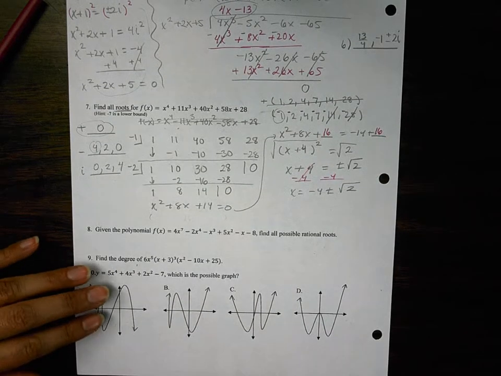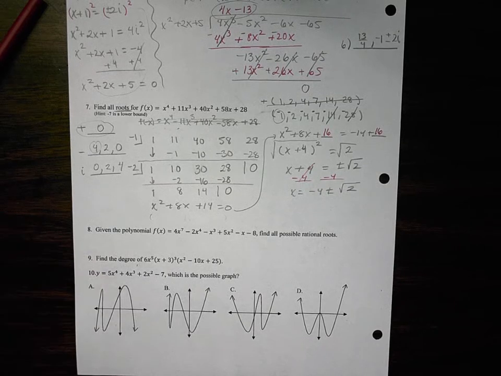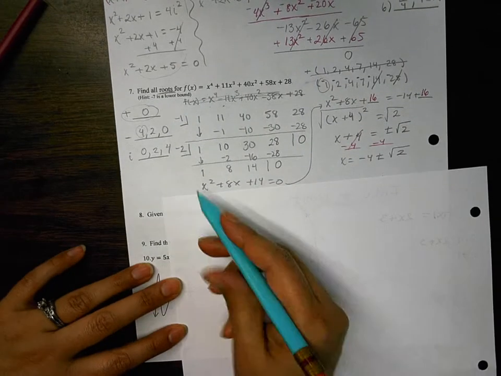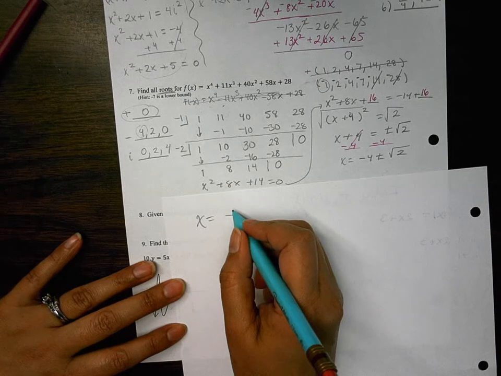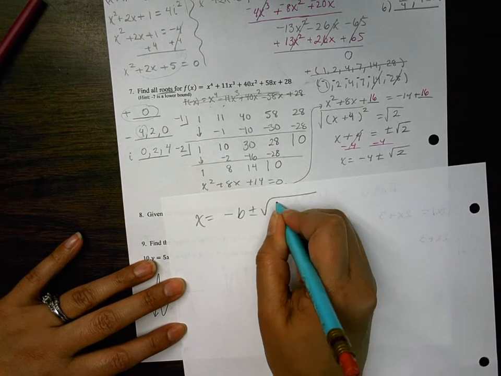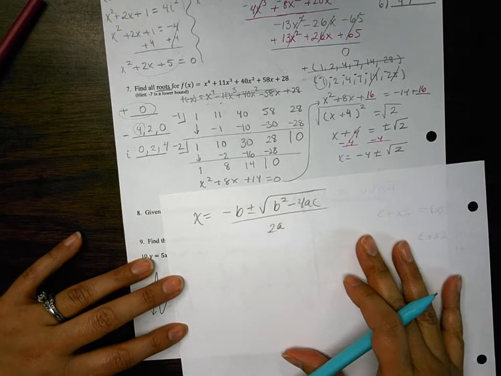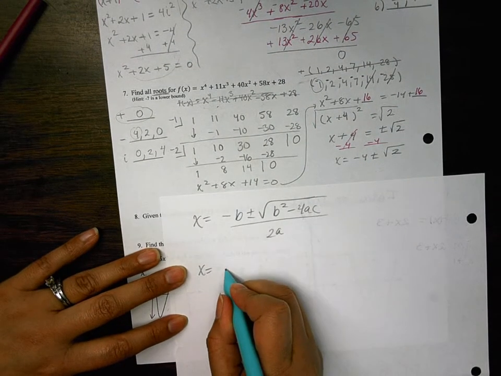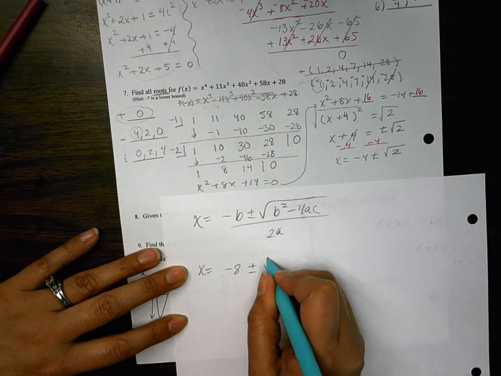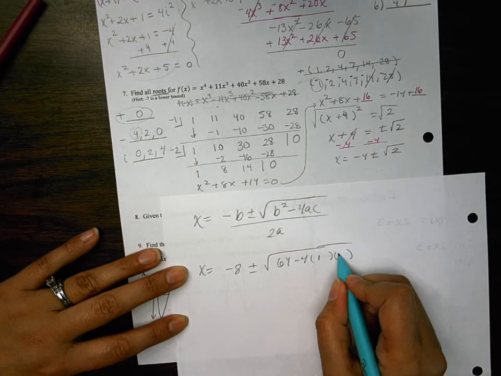Did anybody use quadratic? Still working? Okay, so if you wanted to use quadratic, Jessica, you're going to sing it for us? Sure. X equals negative b plus or minus square root of b squared minus 4ac all over 2a. Good job, ladies. Thank you. All right. So x equals negative b. What's the opposite of b? Plus or minus the square root of 64 minus 4ac. What's a and what's c? 1 and 14. All over 2 times 1.